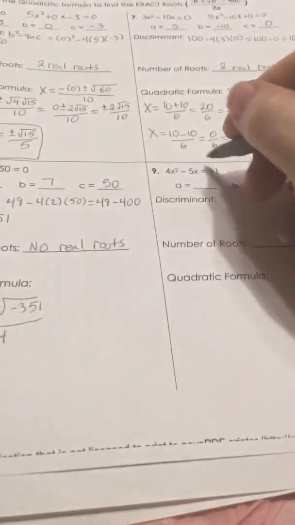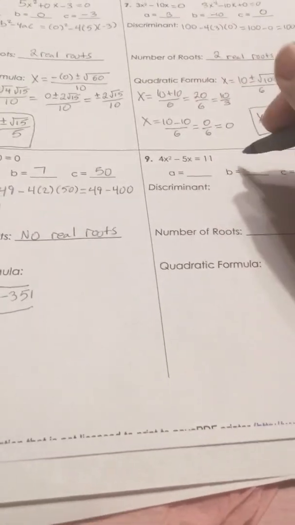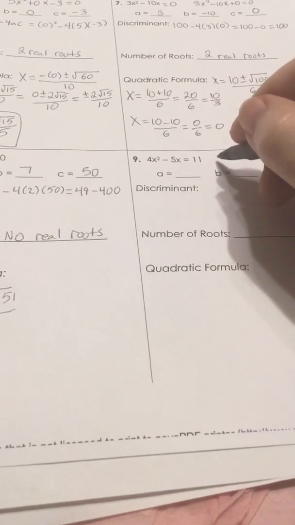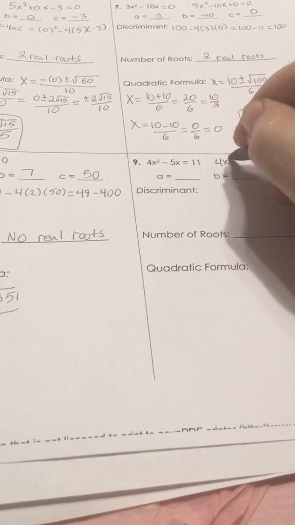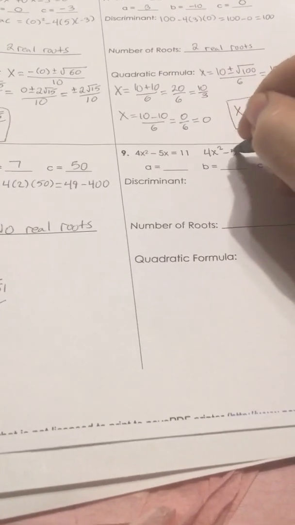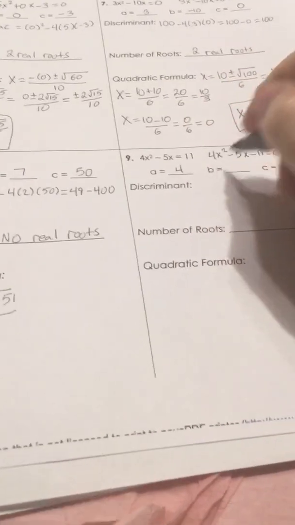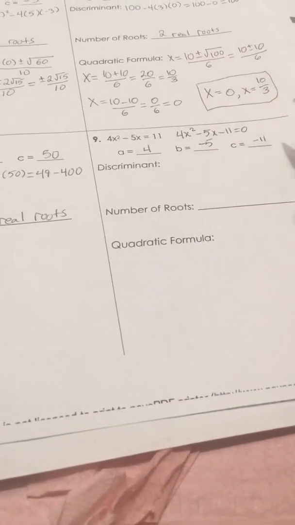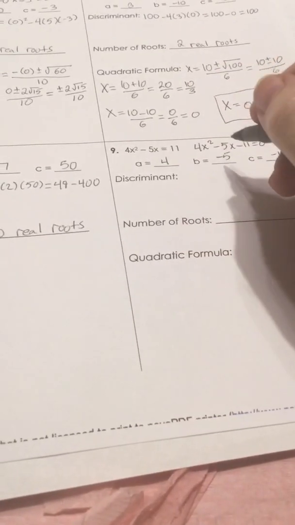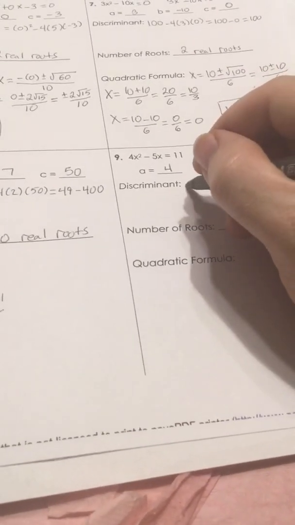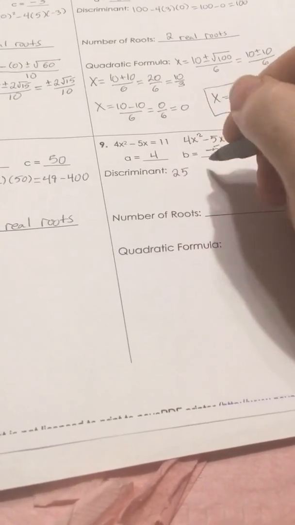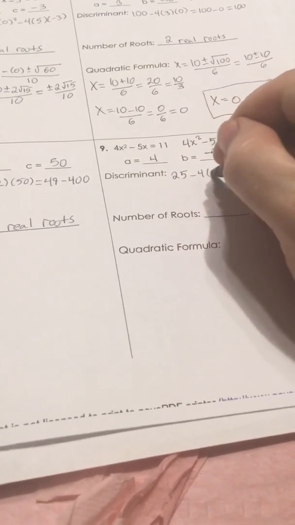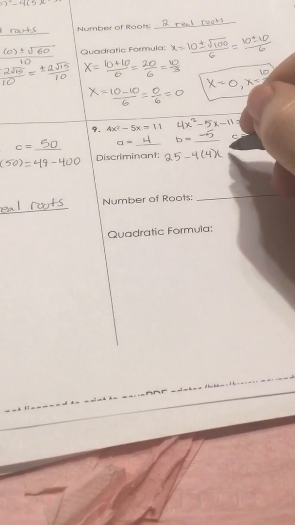We'd have to move our 11 over because we want to get it back to equal to 0. So this is going to end up being 4x squared minus 5x minus 11 is equal to 0. So we can see our a is 4, our b is negative 5, and our c is negative 11. So our discriminant is going to be b squared, negative 5 times negative 5 is 25, minus 4 times a, which is 4, times c, which is negative 11.